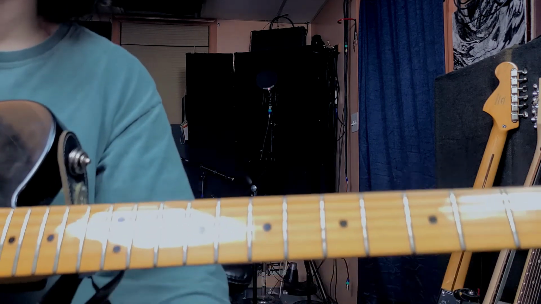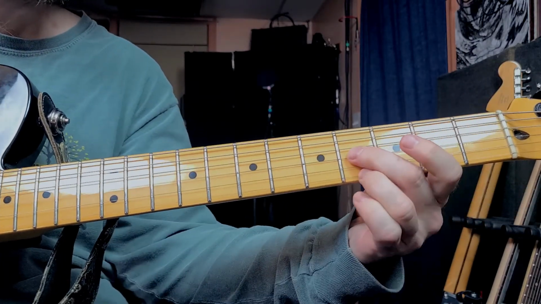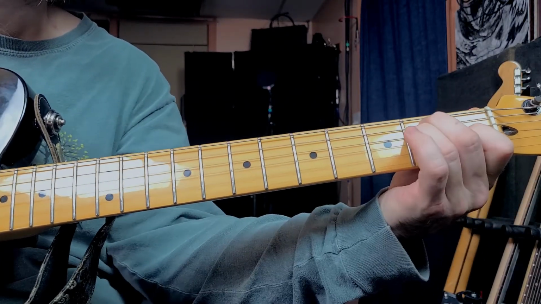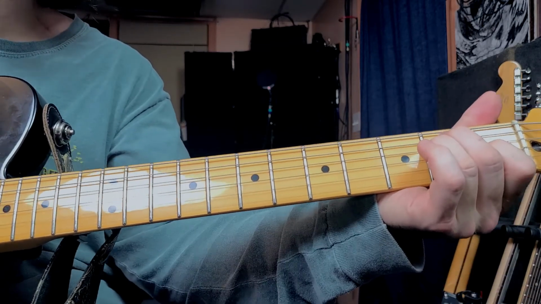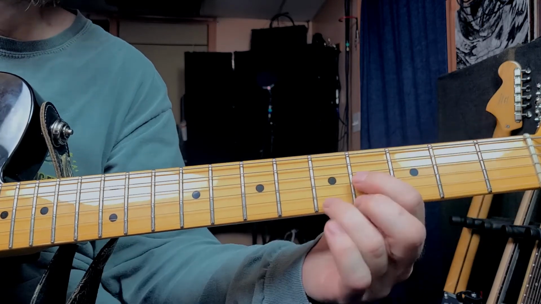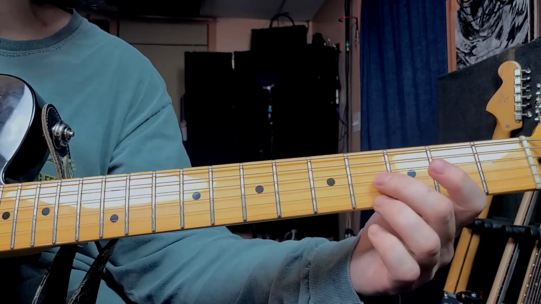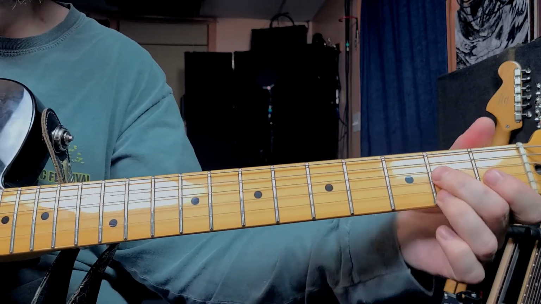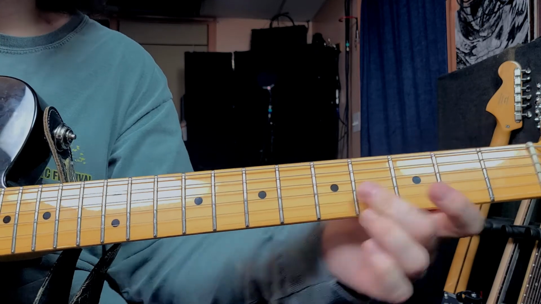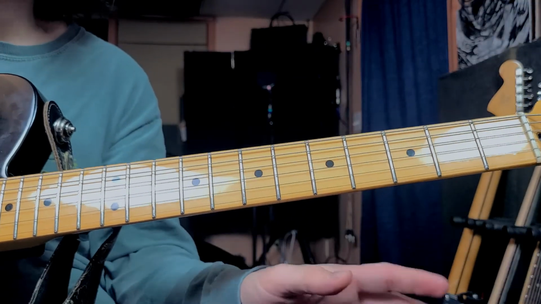So just to review, we have the blues turnaround. Right? And what that's doing, you have the E shape of E in this case, and then you have the D shape of E. And you're using those two to kind of coordinate with each other. Okay, and by the same token, you could do that with any chord you want at any point.